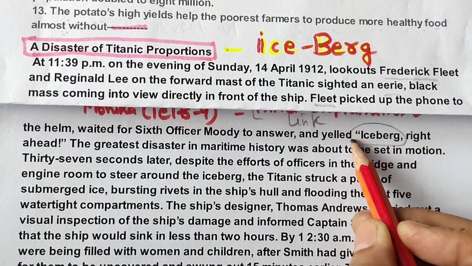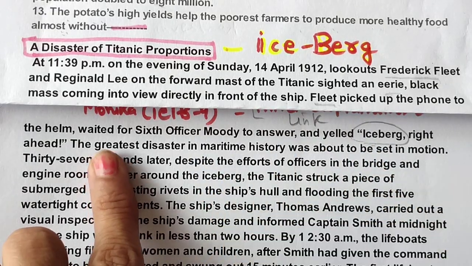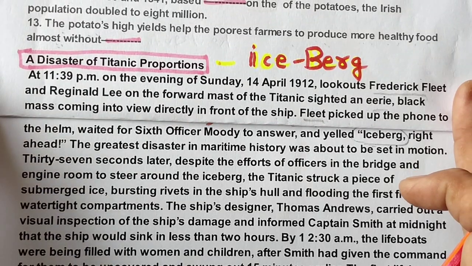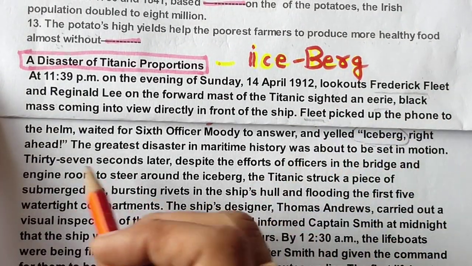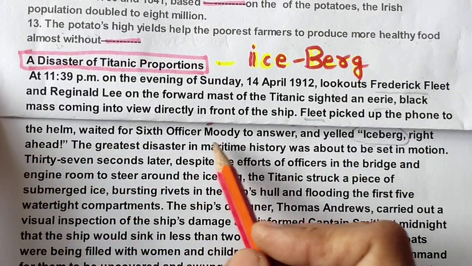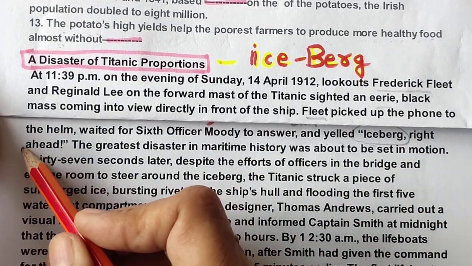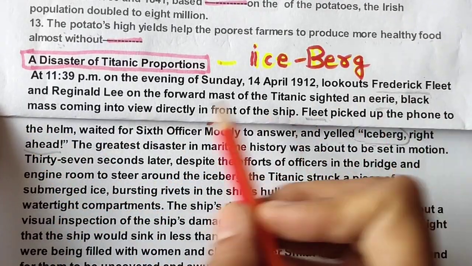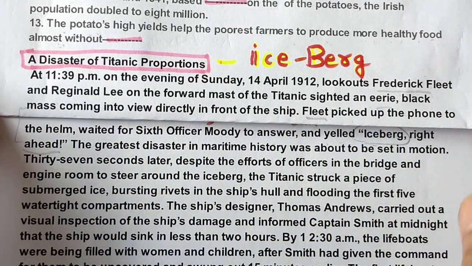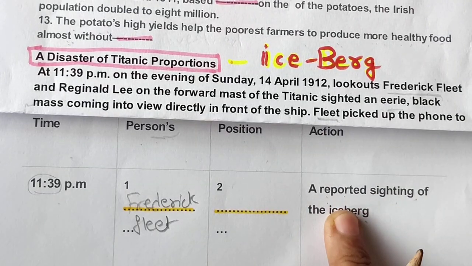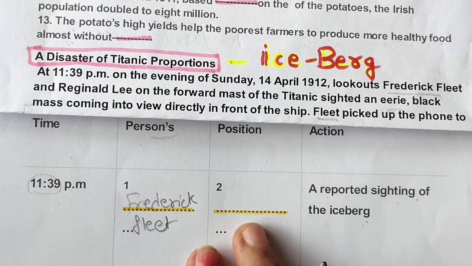He had already informed, so that action he had done, but where is the location, I am not getting. So read the full sentence: Fleet picked up the phone to the helm, waited for Sixth Officer Moody to answer and yelled iceberg right ahead. So this Fleet had done his work, and the statement they were asking, he had done this also, we have got this, but where is the position?